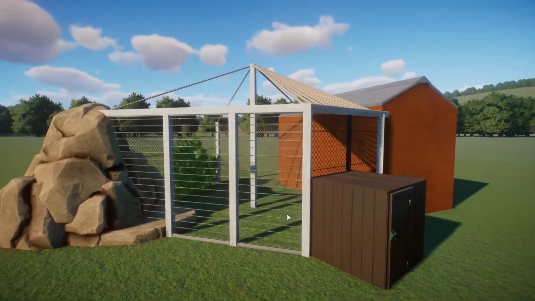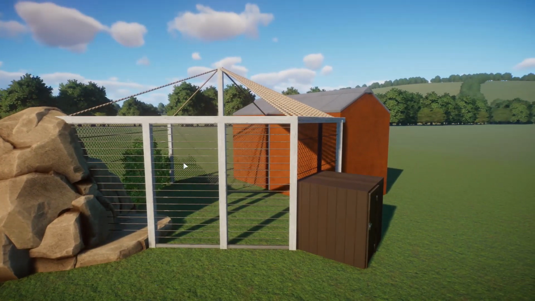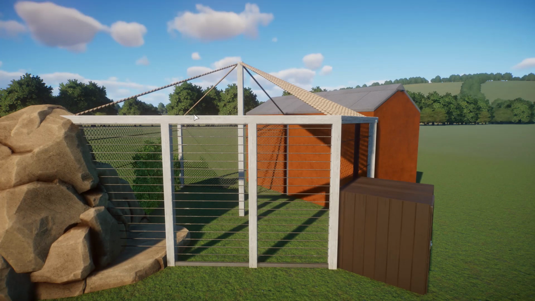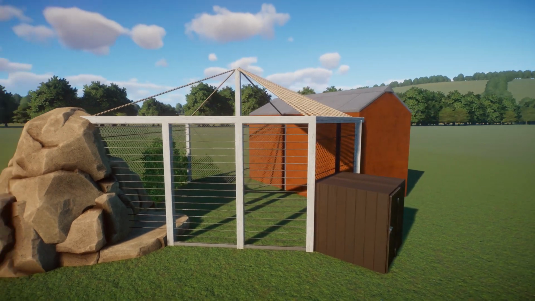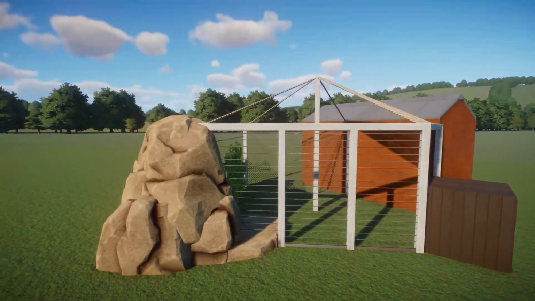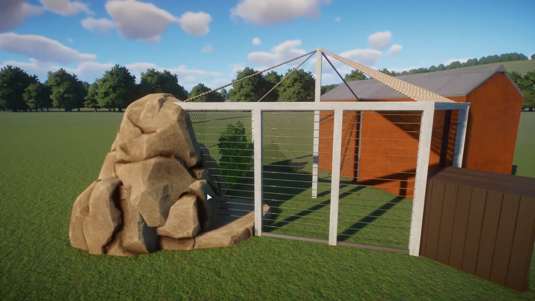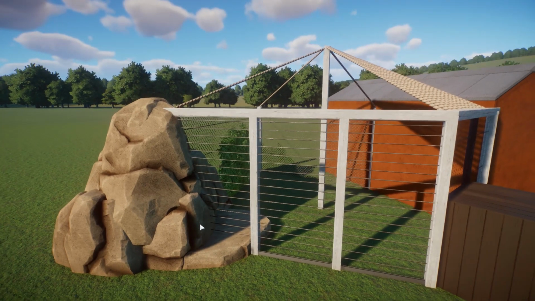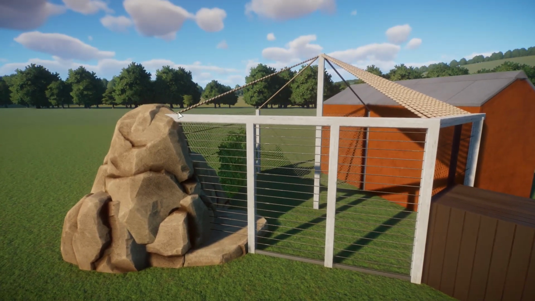We have added extra posts, so you can add extra posts without extra ropes if you wish. That is acceptable, I would think. We've got some rock work, so you can hide some of this stuff if you wish. So just put a rockwork corner there. You can have the netting attached to rockwork and things like that.